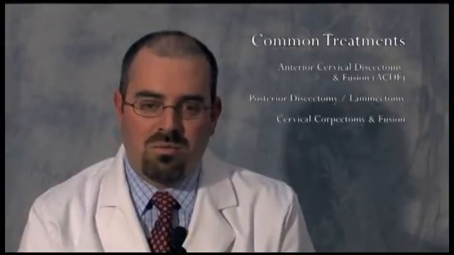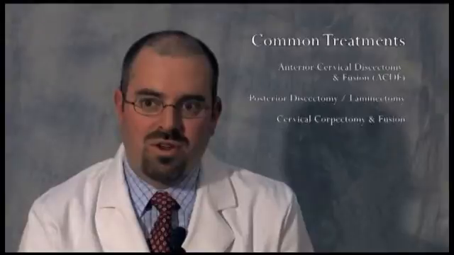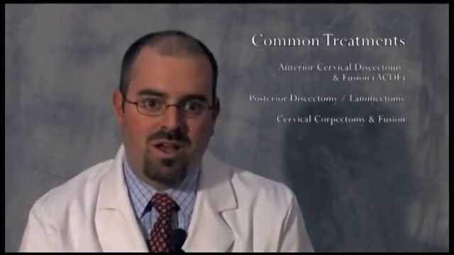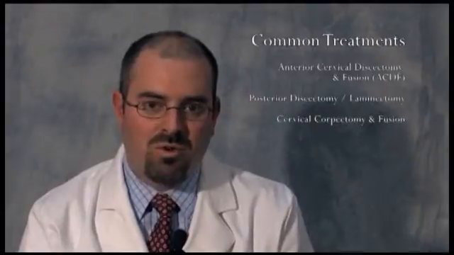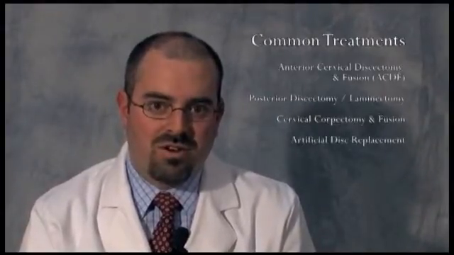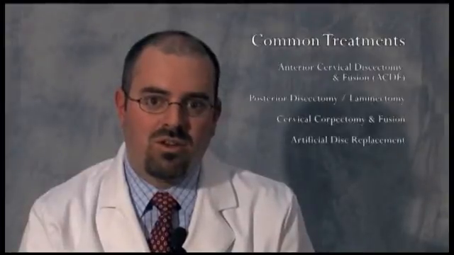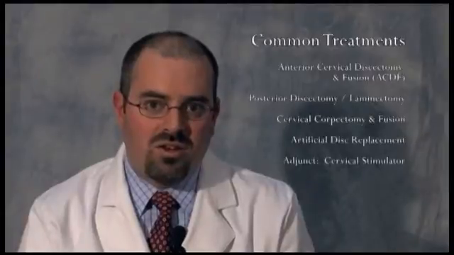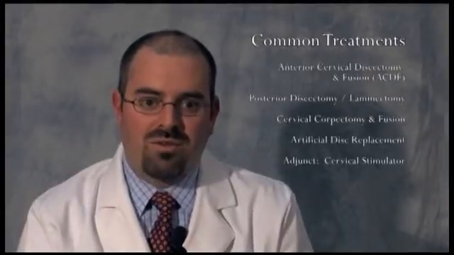And then a cervical corpectomy and fusion is another way of treating cervical myelopathy and or radicular pain through an anterior approach or front portion of the neck. In conjunction with anterior cervical surgeries, there's also newer technology with a disc replacement. And newer technologies that are out include cervical stimulators.